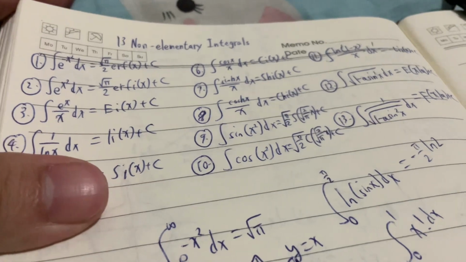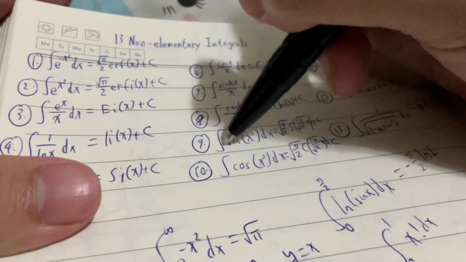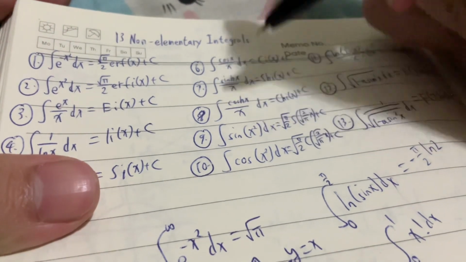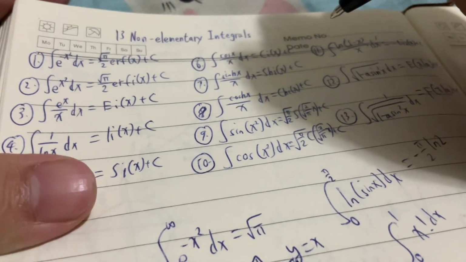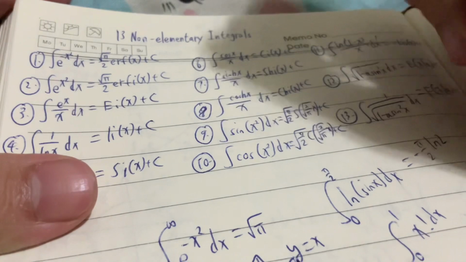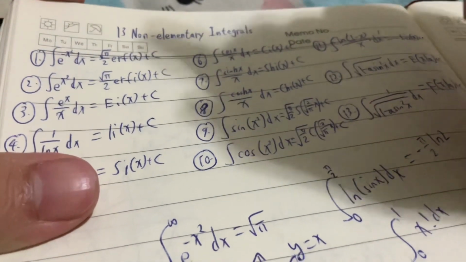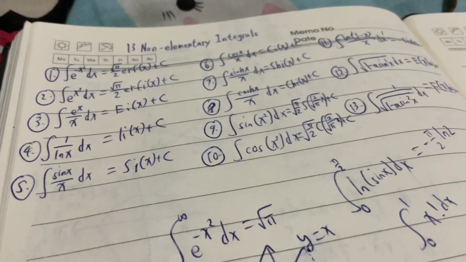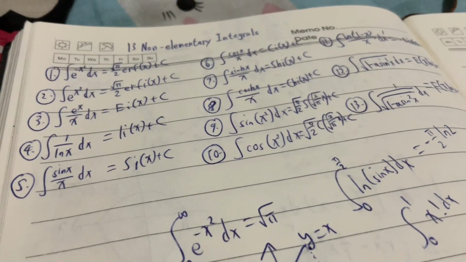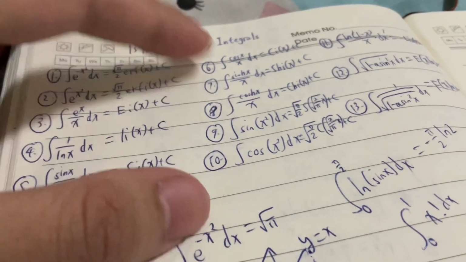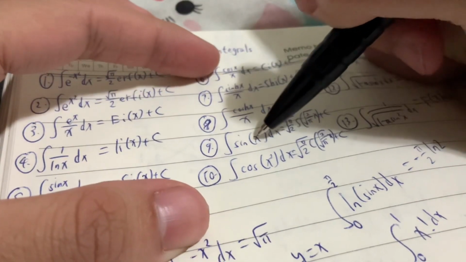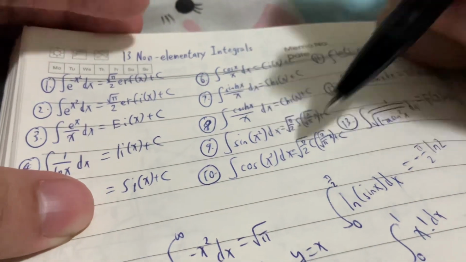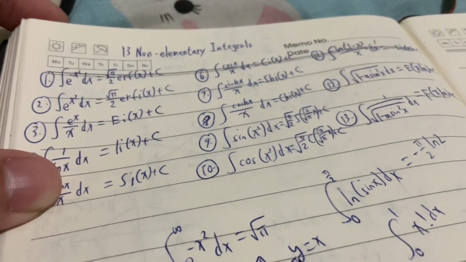And also 11. Number 9, the integral of sine squared x dx can be integrated, and also cosine squared x can also be integrated. You just need to use the double angle formula in terms of cosine 2x, right? But look at this, sine of x squared. The angle is squared, and this is very, very crazy.